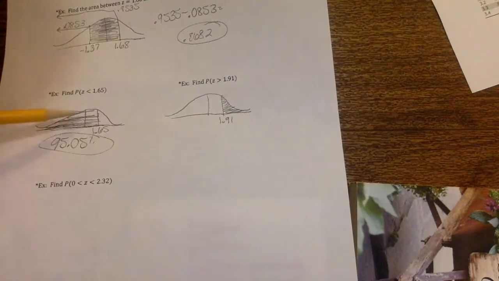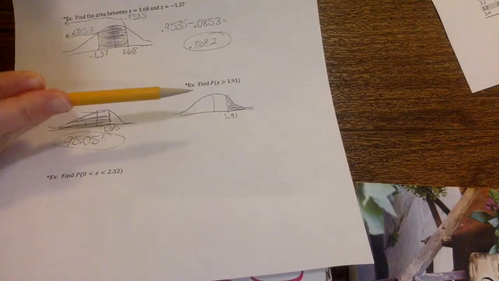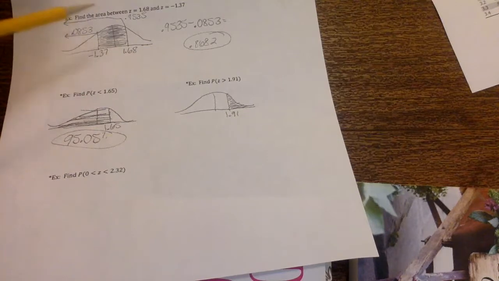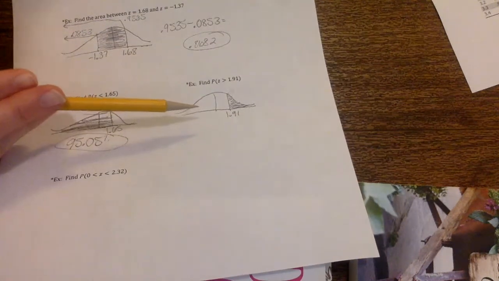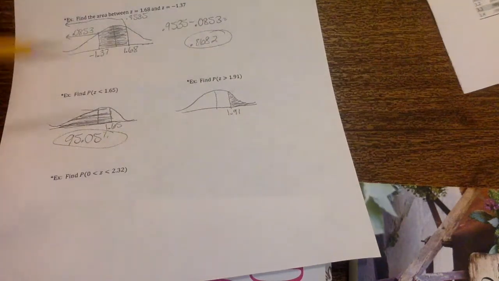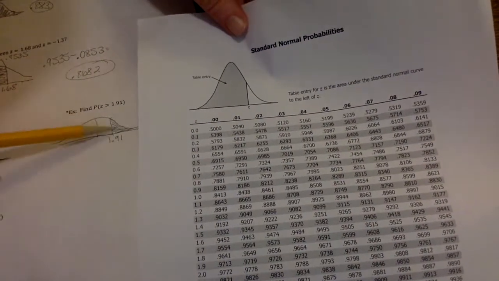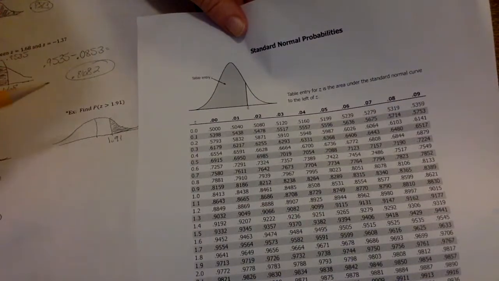Okay, this one was way more than 50%. This one needs to be way less than 50%. Again, 50% would be right at the mean. Okay, so if you look up 1.91 in your chart, or when you hold these next to each other, they don't match. Okay, this one is shaded to the right, this one is shaded to the left.